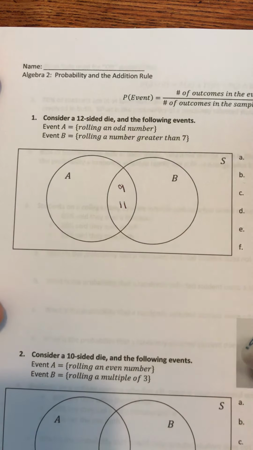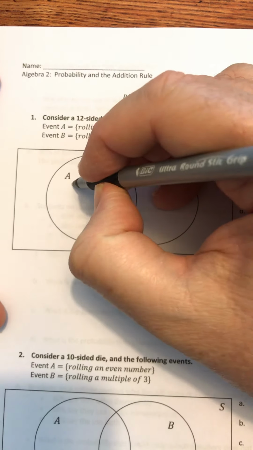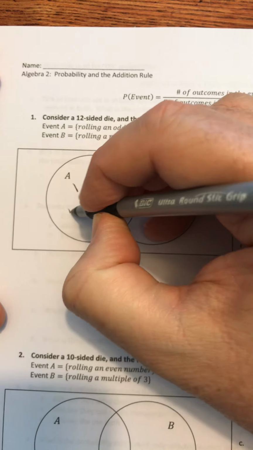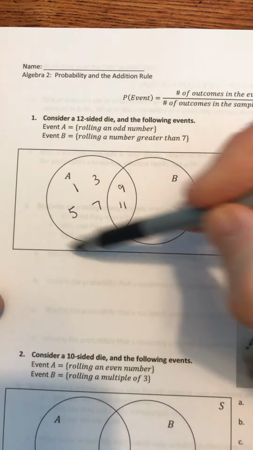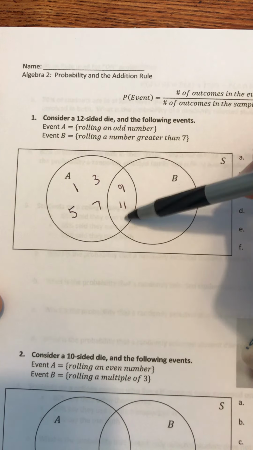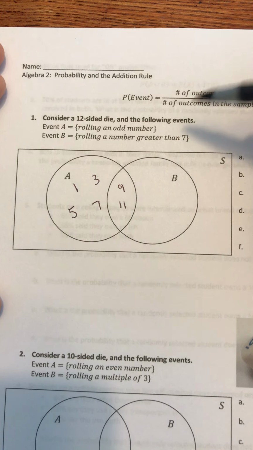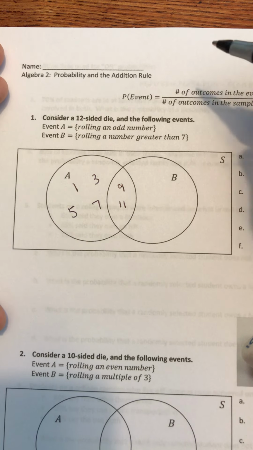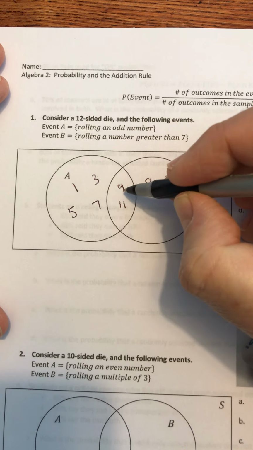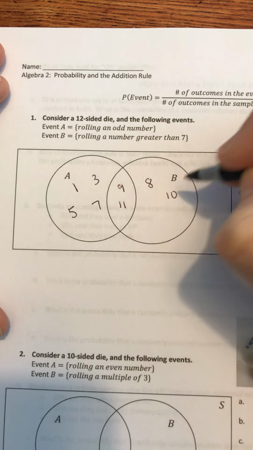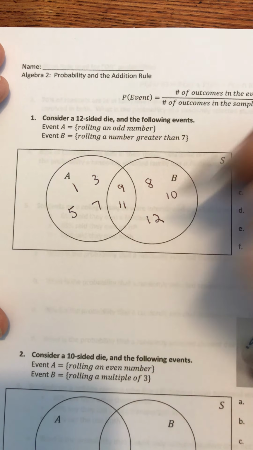In this circle must be odd numbers. So 1, 3, 5, 7. And you see in this circle, 1, 3, 5, 7, 9, 11. Those are all odd numbers. In B, numbers greater than 7. Well, 8's greater than 7, 9, but it's already in there. 10's greater than 7, 11, and 12.